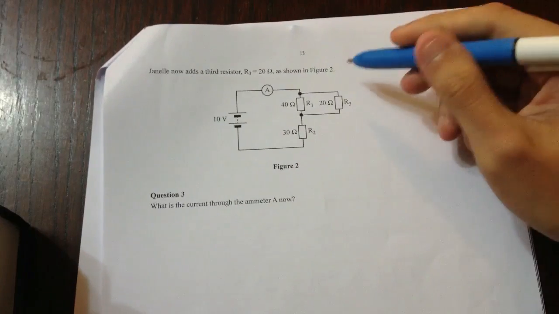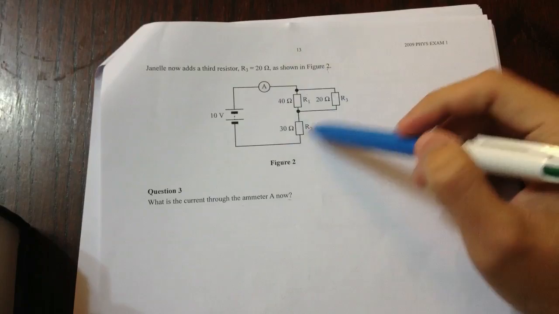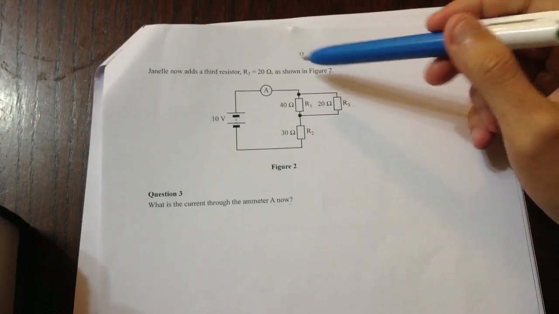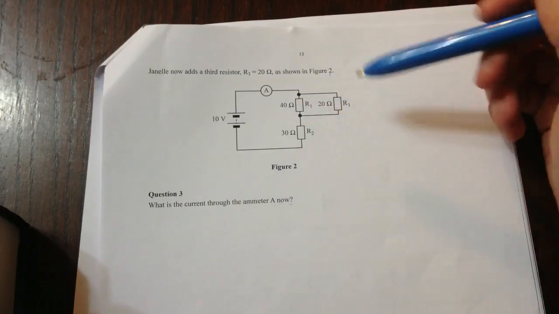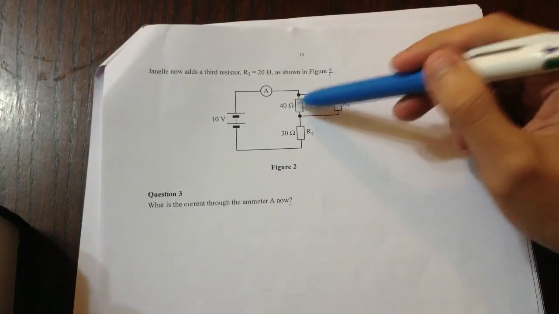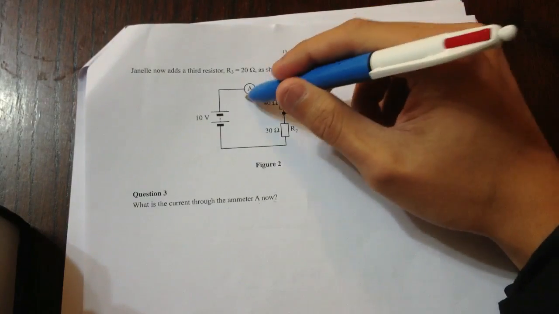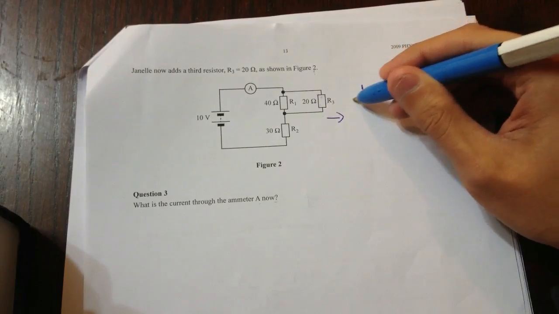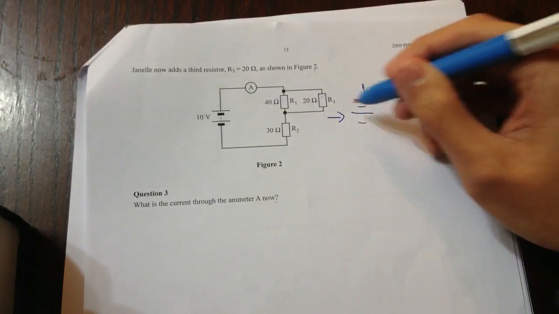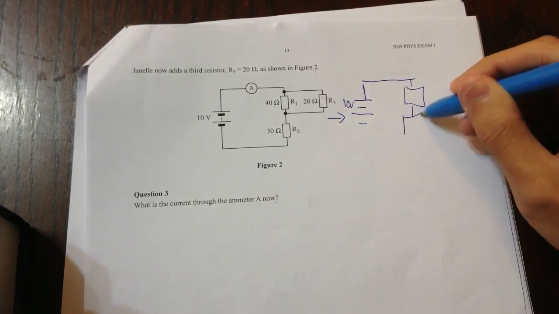Okay, adds another resistor. What is the current through ammeter A now? So you look at this, and it's like, what does that actually do? I don't really understand. It's hard to tell what that actually does in parallel circuits. So sometimes it's easy, if you're trying to find current, to replace that with a new resistor, like a new total resistance. So let's figure out what that is in a second.